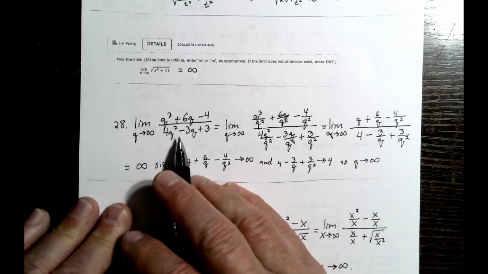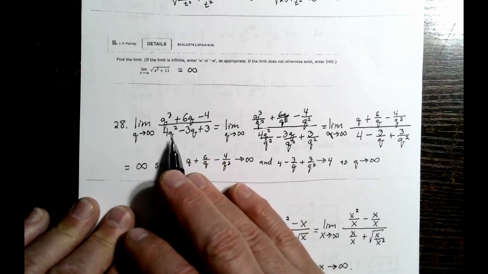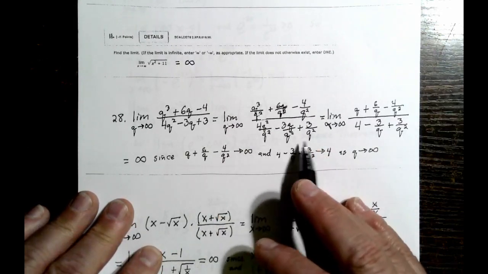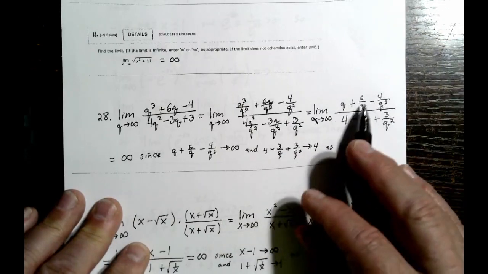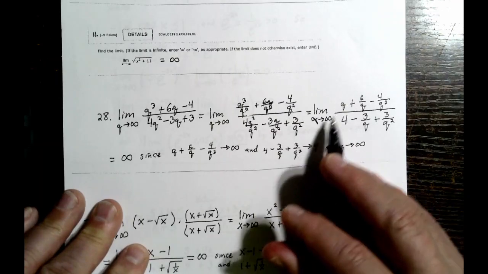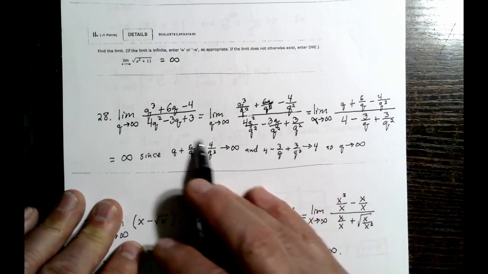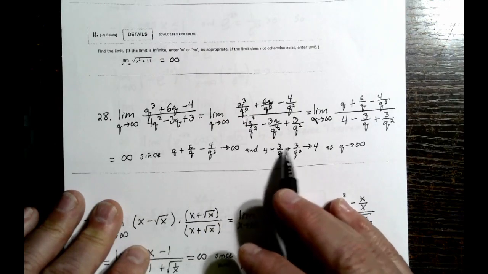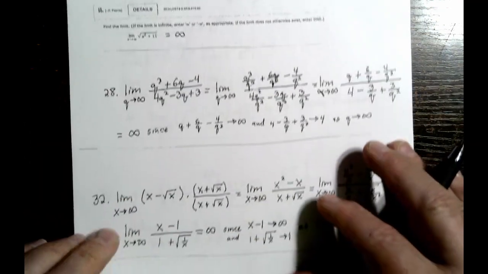Now in this one, you divide every term by x squared. Even though you have an x cubed in this, you divide by the highest power of the denominator. So you divide everything by q squared, and it reduces down to here. Okay, and all these with a q in the denominator go to 0, 0, 0, 0. 4 goes to 4, but the q is going to go off to infinity. Infinity over 4 is infinity, because the top will go to infinity, 0, 0, and that goes to infinity. The bottom goes to 4, because that's 0, 0, and that stays a 4. So infinity over 4 is going to be infinity.